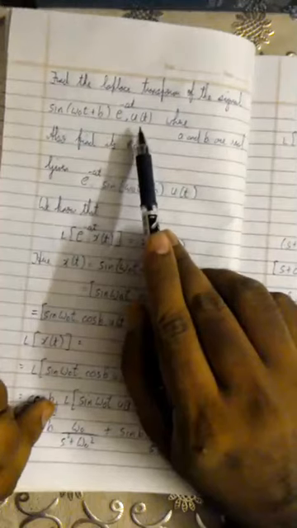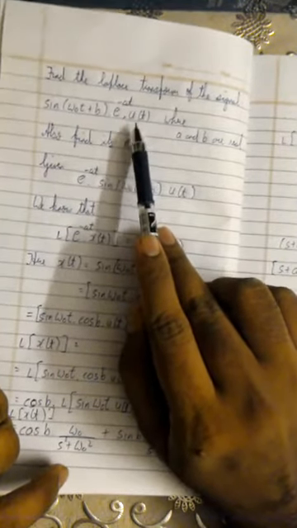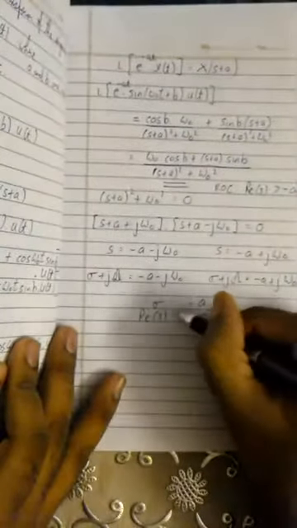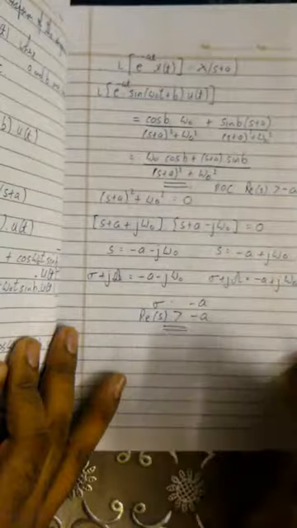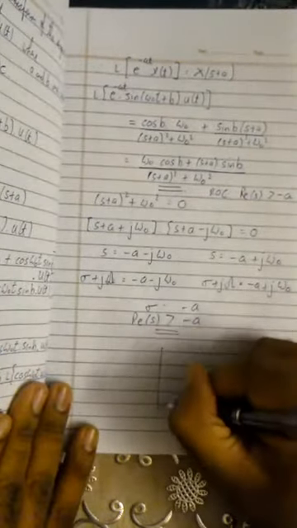Here you can see that this is a right-sided signal, since the signal is multiplied with u of t, so immediately I can understand that the real part of s is greater than minus a. That's how I got the ROC. Real part of s is greater than minus a.